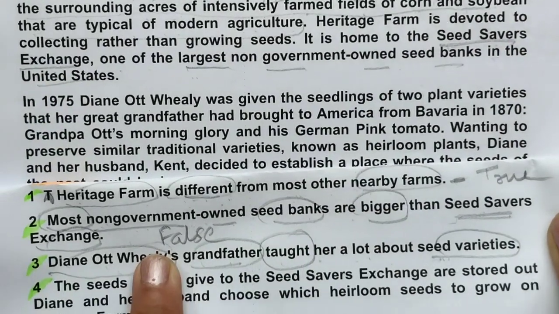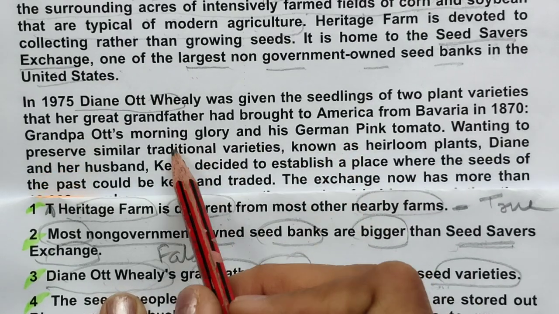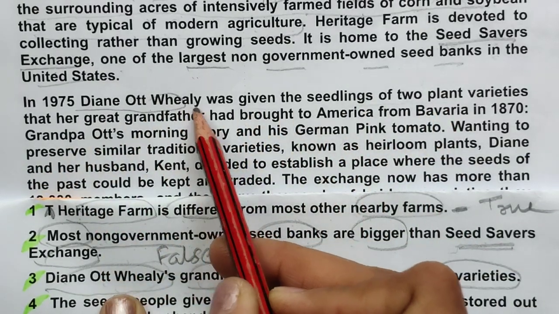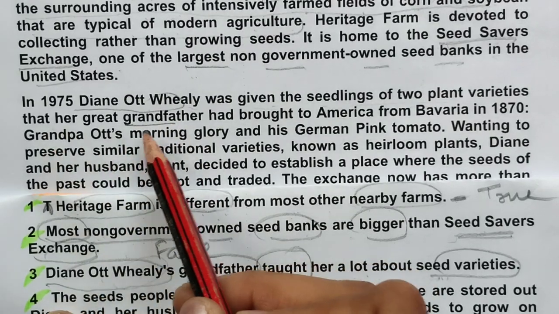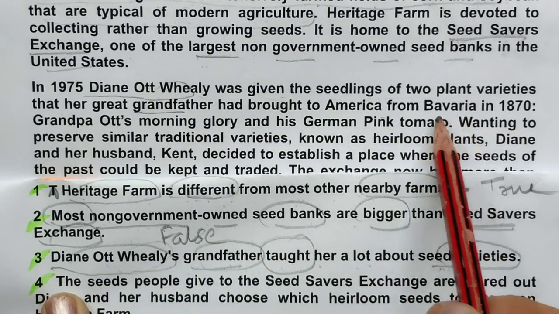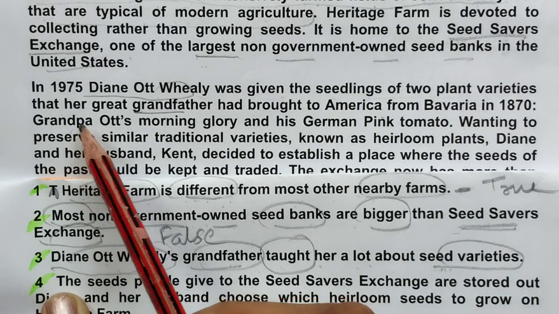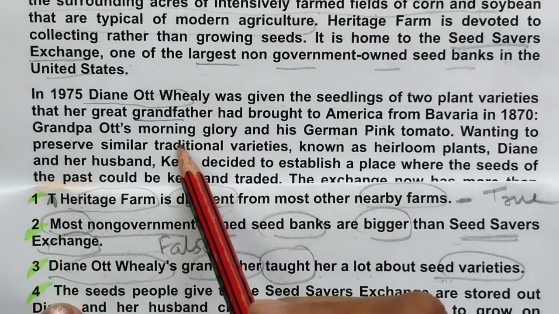Now yeah, this person's name is here. Let's find her grandfather. Was given the seedlings of two plant varieties that her great grandfather had brought to America from Germany in 1870: Grandpa Ott's Morning Glory and his German Pink tomato.